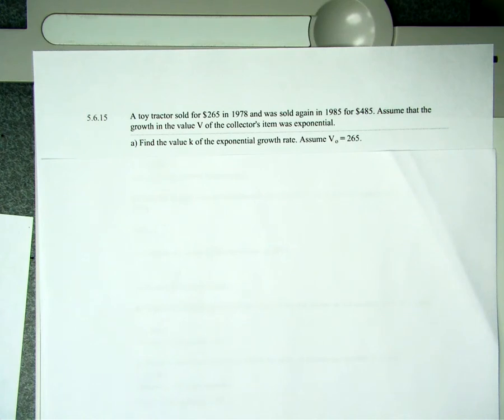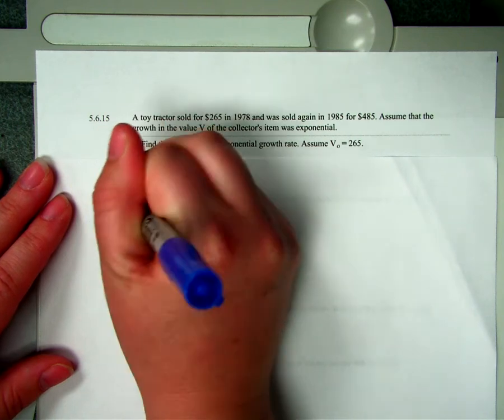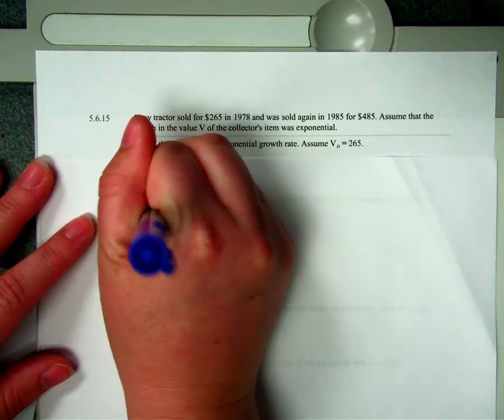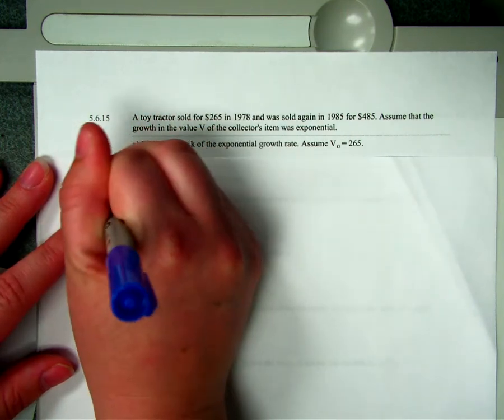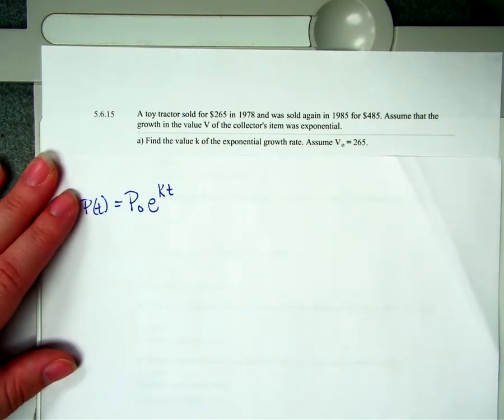Okay, so the question is, a toy tractor sold for $265 in 1978 and was sold again in 1985 for $485. Assume that the growth in the value V of the collector's item was exponential. So since this problem gives us that last line, we can assume that the equation P0 e to the kt equals P of t is what we will need to solve this.